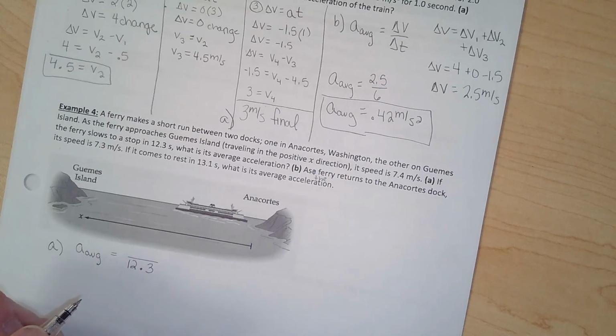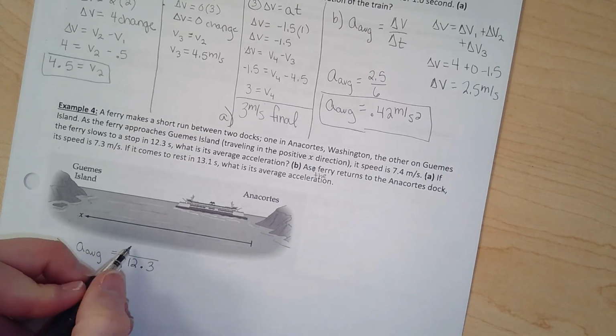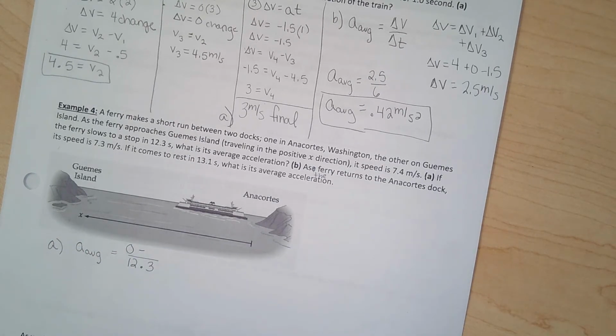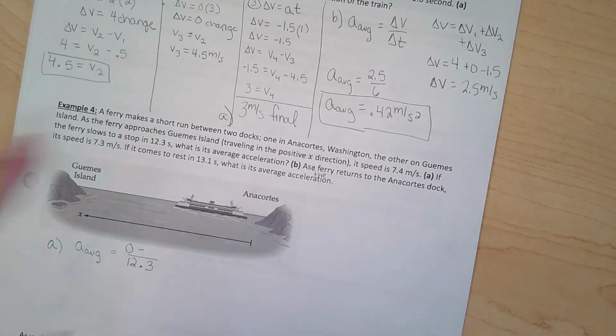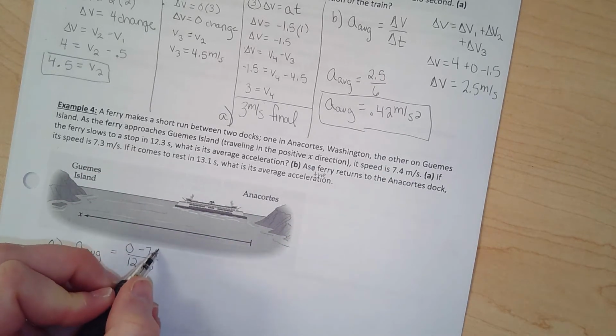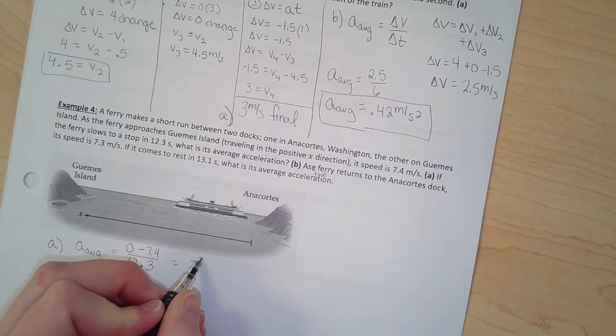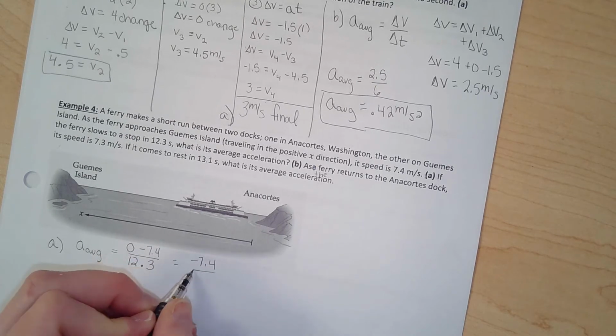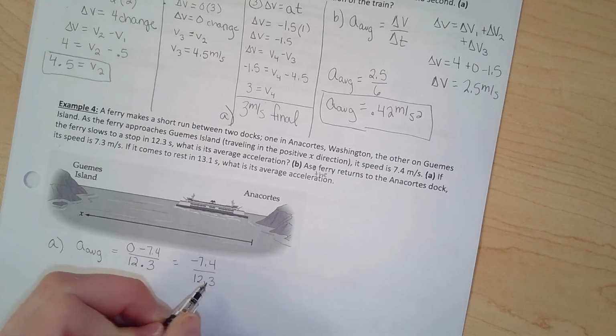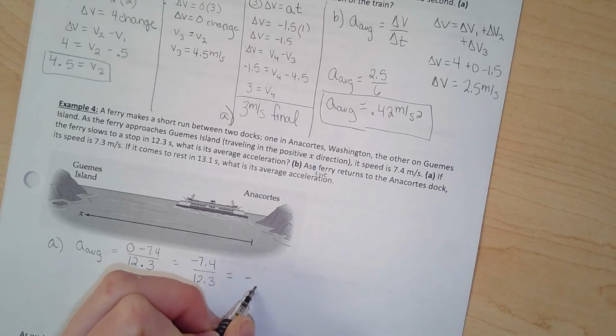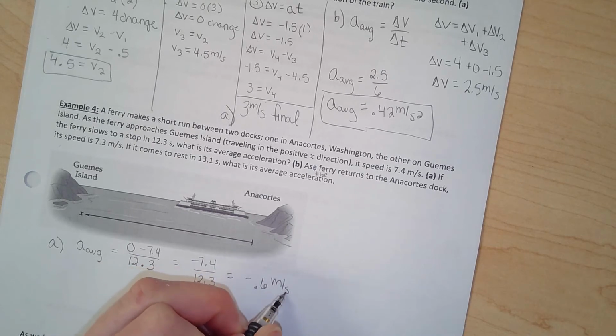Now, if it's going to slow to a stop, the final velocity is 0. So we do 0 minus, where did it start at? Oh, well, here it started at 7.4. So we have negative 7.4 over 12.3. So the average acceleration is negative 0.6 meters per second squared.